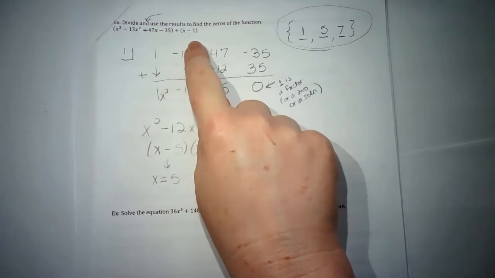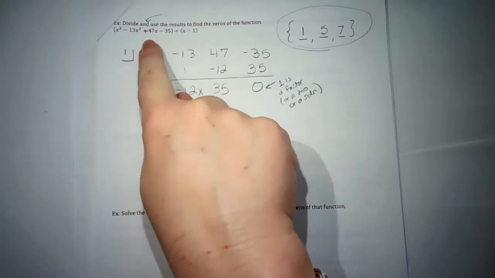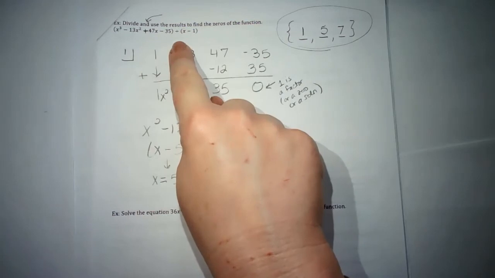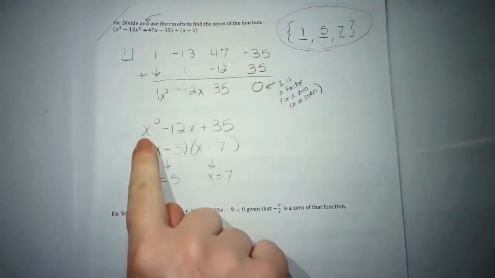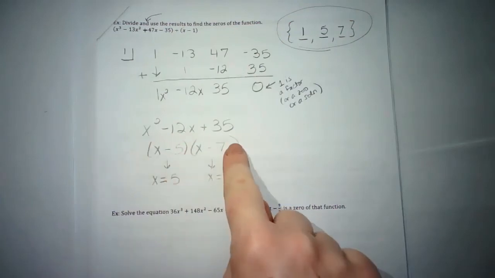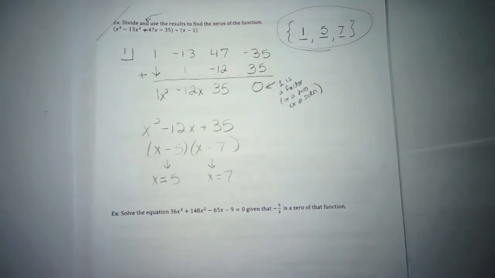We could have taken a positive 1 and put it through here using remainder theorem and known it was a solution. But then we wouldn't have had this reduced poly to factor. So remainder theorem is good for verifying that it's a 0, but you still have to do synthetic because you have to get the reduced poly. Does that make sense? Okay, so that's why it's kind of one of those optional things that may or may not be helpful to you.